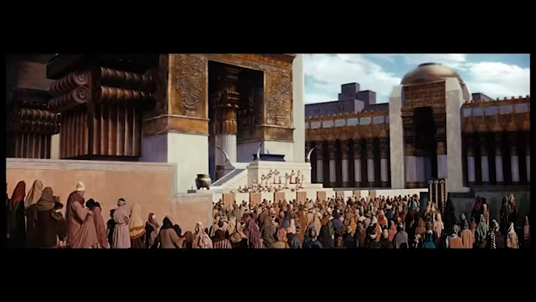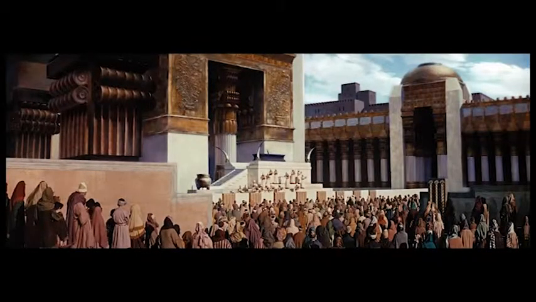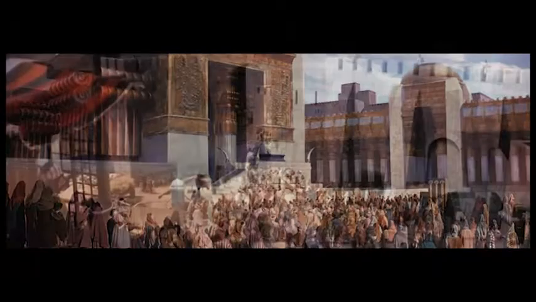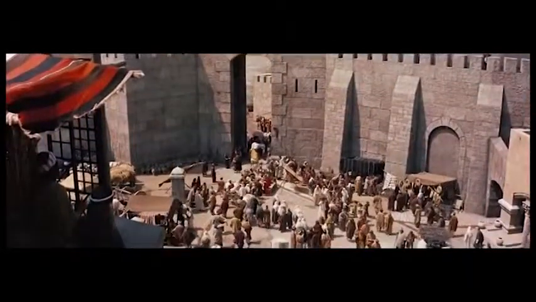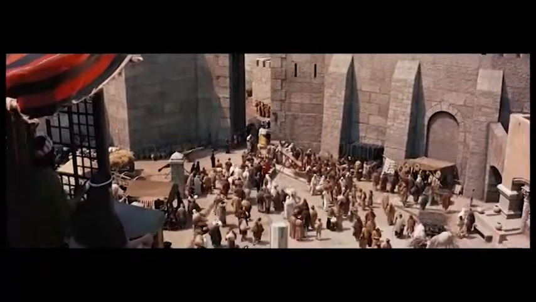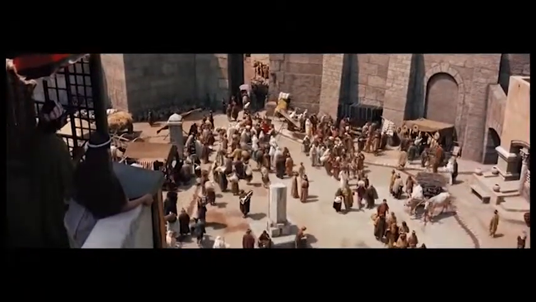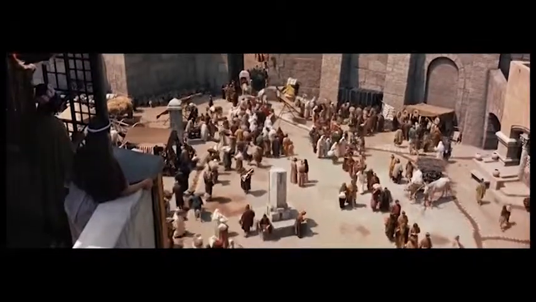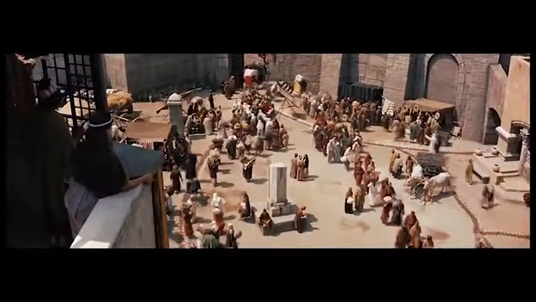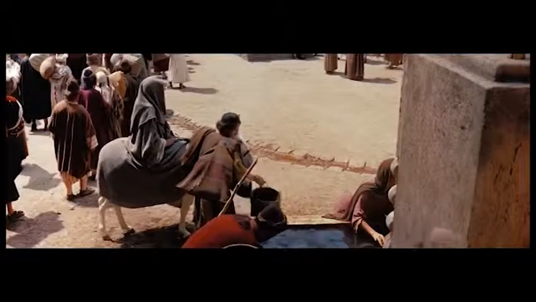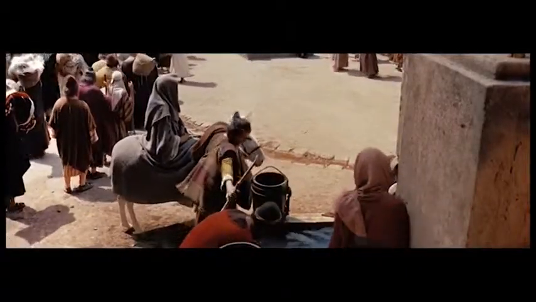MGM and Panavision also received a special Technical Academy Award for the development and photographic process of the MGM-65, which was famous for its 2.76 aspect ratio. A side note, over 208 miles of 65mm film were used during the production of Ben-Hur.